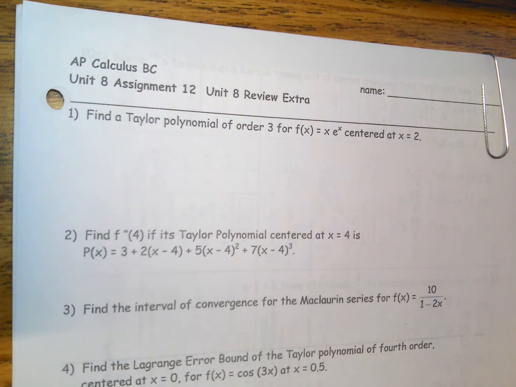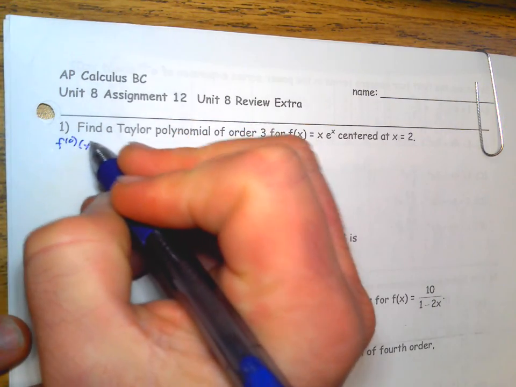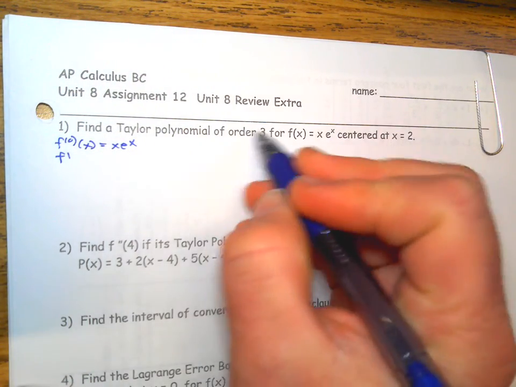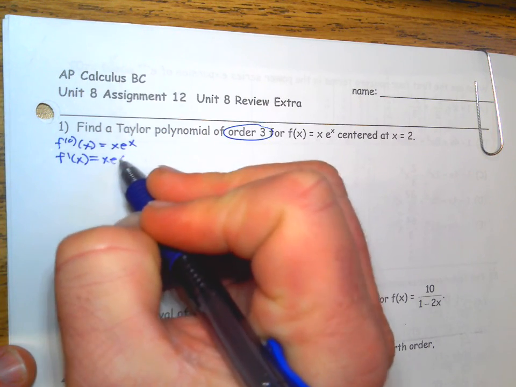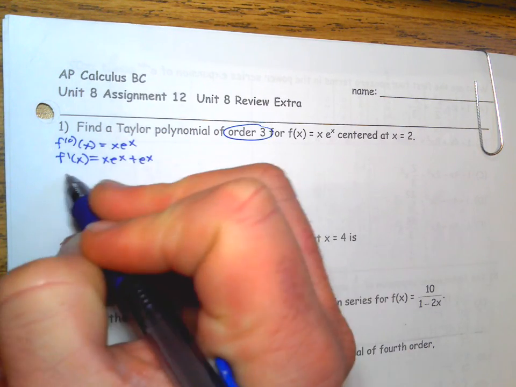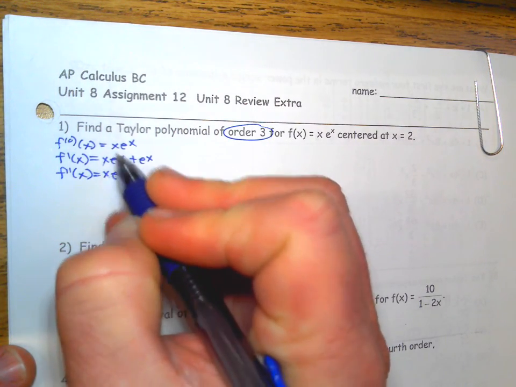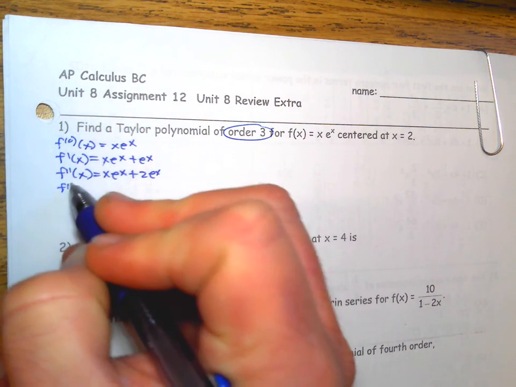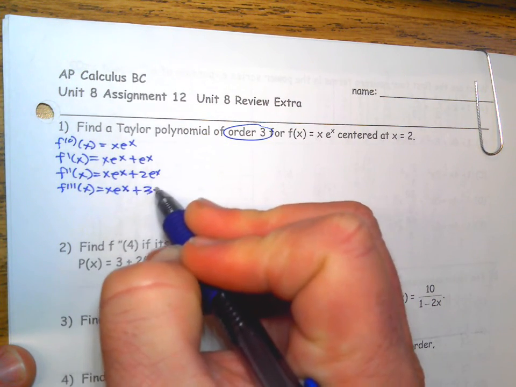So the first one is centered at 2, so we need to actually go ahead and build it. The 0th derivative is the original function, x e to the x. We need to go to third order, so we need the third derivative. This is going to be x e to the x plus e to the x, product rule. Then we get another product rule here, and it gives us x e to the x, another e to the x, and there's another e to the x, so there's 2 e to the x. And the third derivative is x e to the x plus 3e to the x.